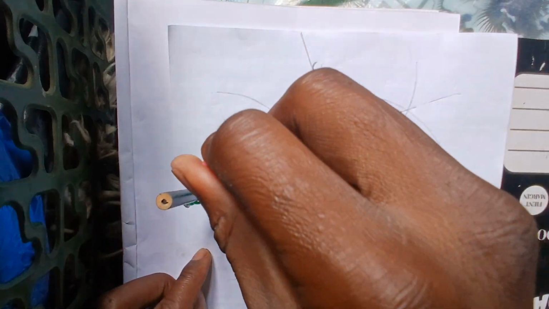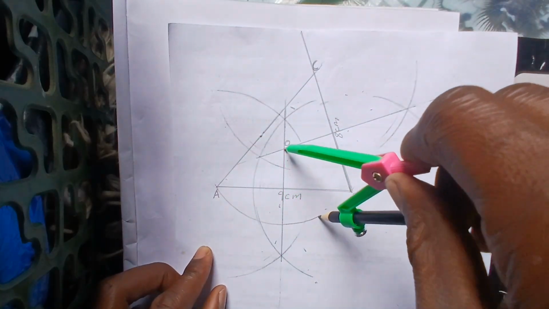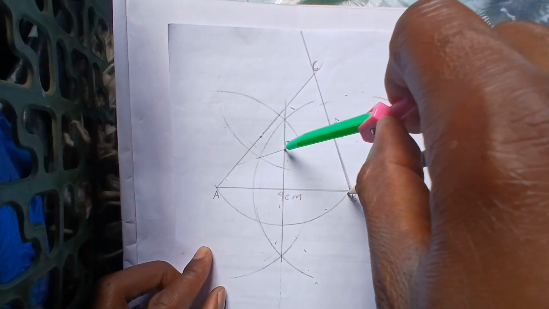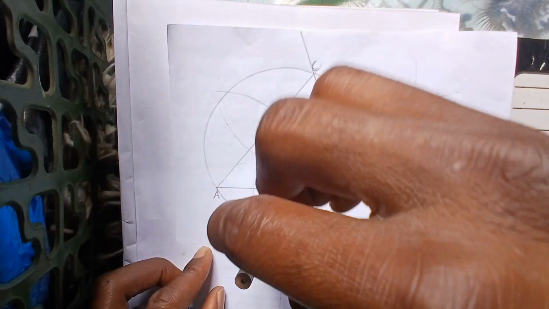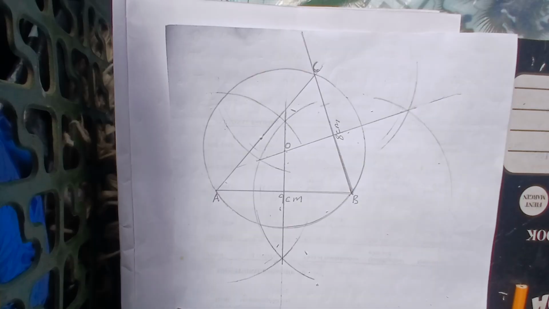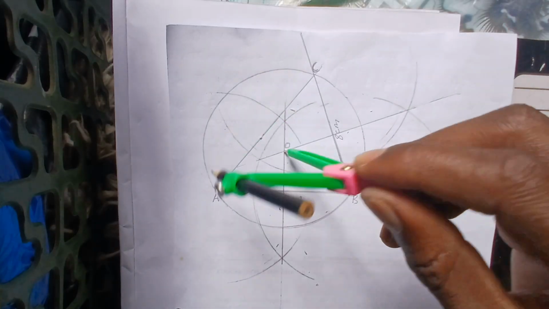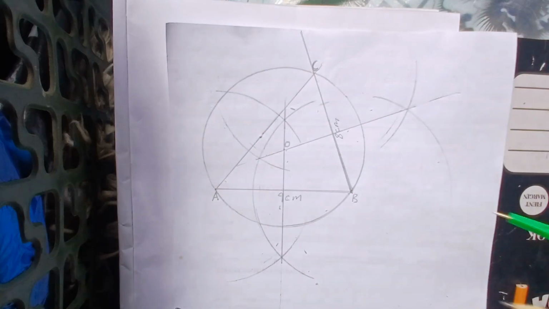You start by making a round of the circle now. So this is how you do it. You make sure that it goes round and is able to touch all the vertices.